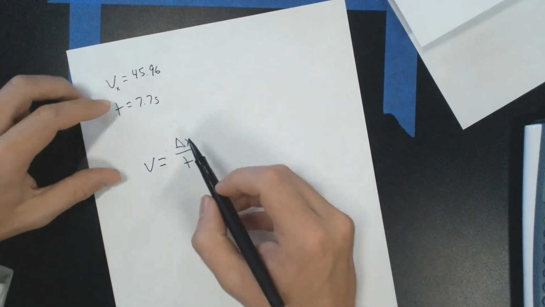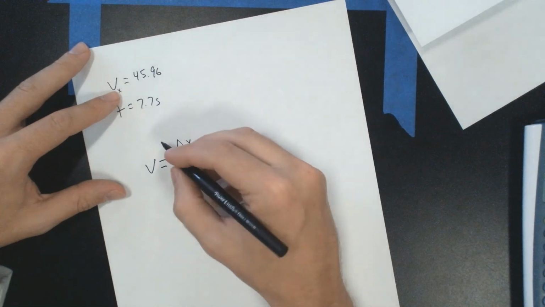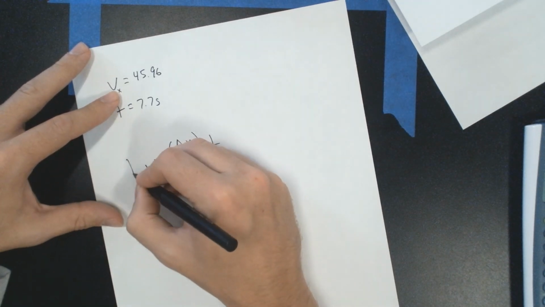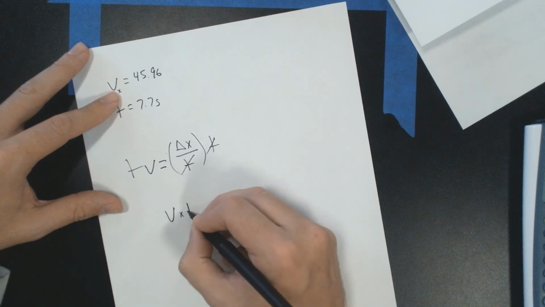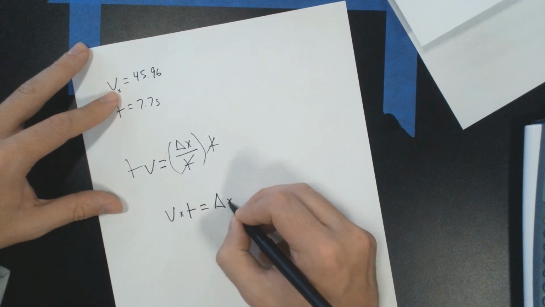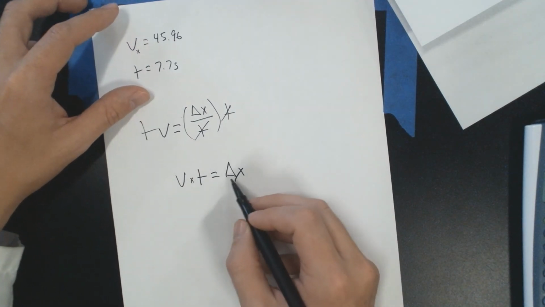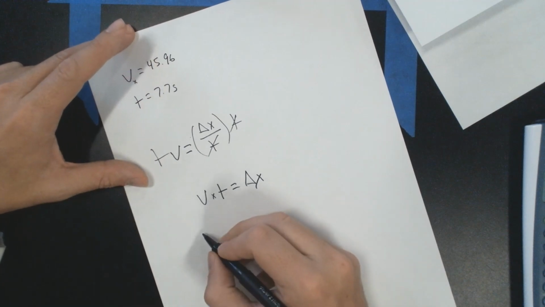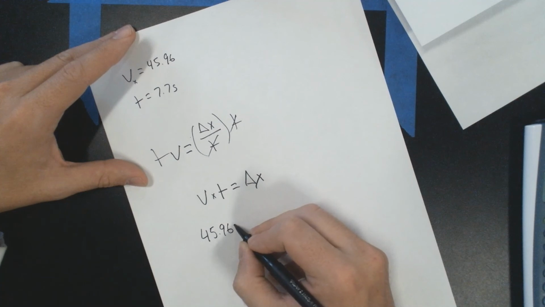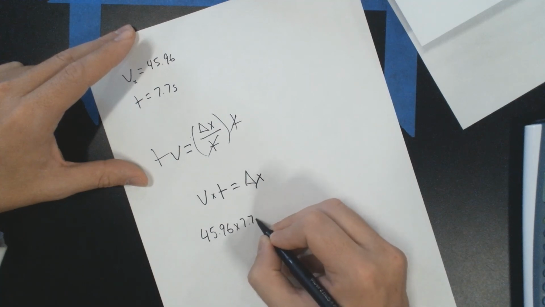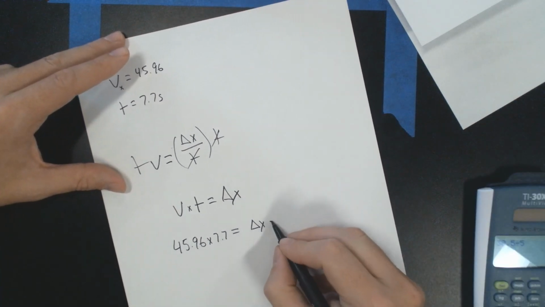Now I can go ahead and rearrange this because I'm trying to figure out how far it went. I'm going to multiply both sides by t. These will cancel out. And so v times t is equal to change in position. How fast I'm going times how long I'm at that speed is going to tell me how far it went. So now I can go ahead and plug some stuff in. 45.96 is my speed. 7.7 is my time.